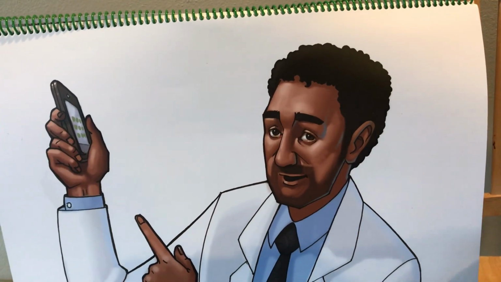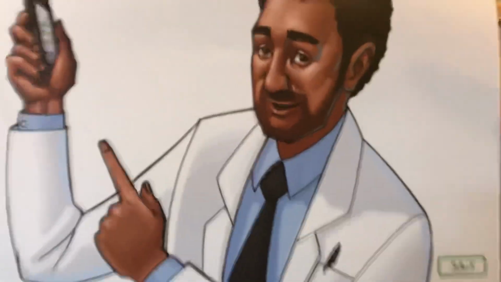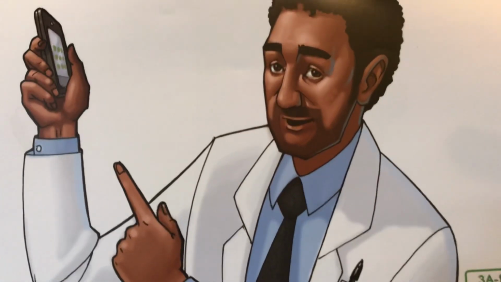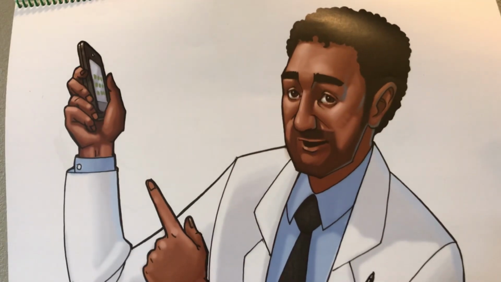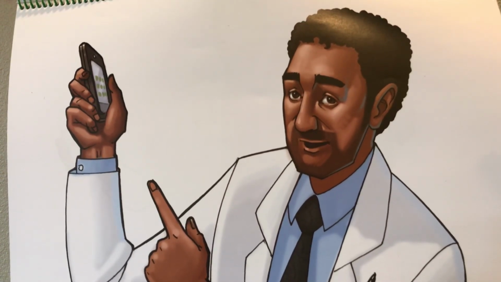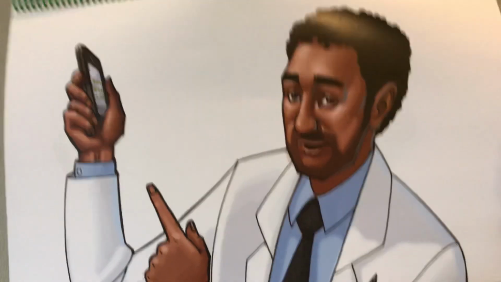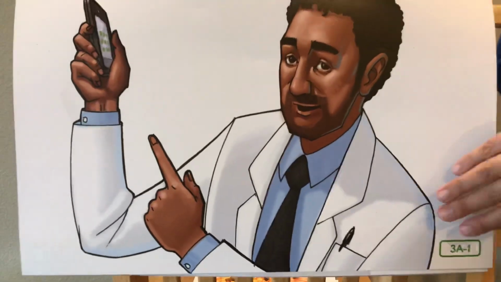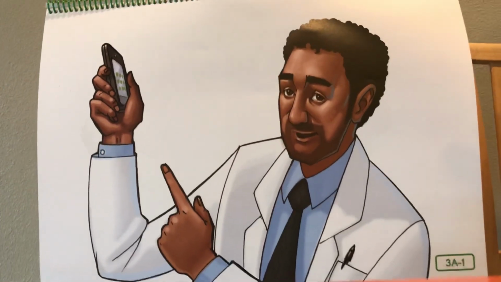All right, today's story is called Cells and Tissues. Today we are going to talk about cells. When you hear the word cell, what is the first thing that comes to your mind? It may be that you think of a cell phone like this.